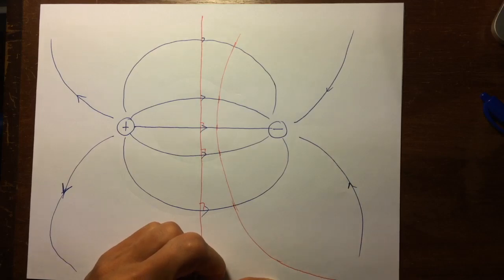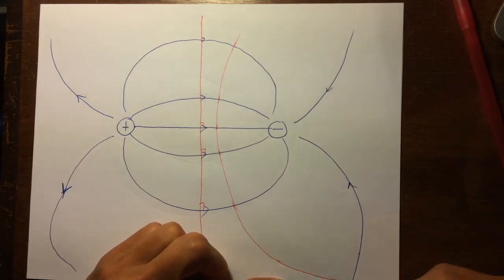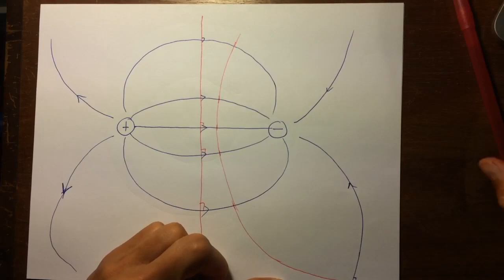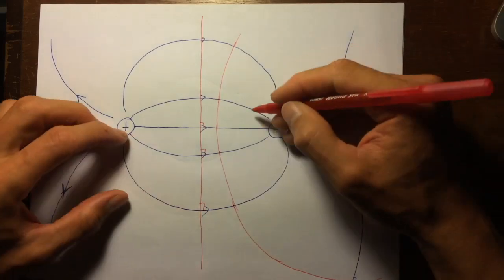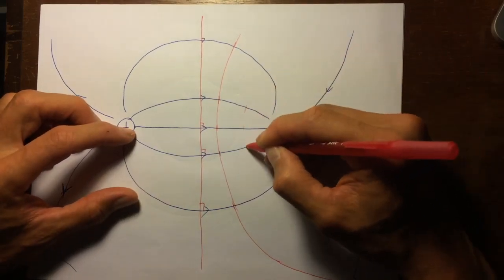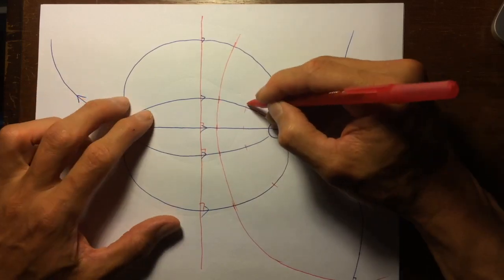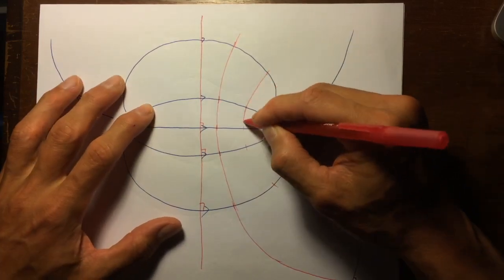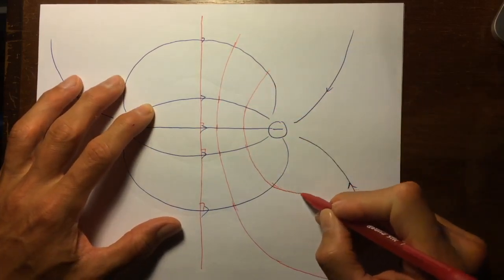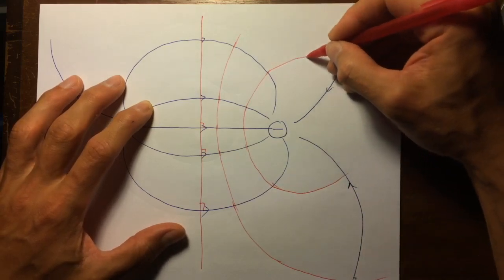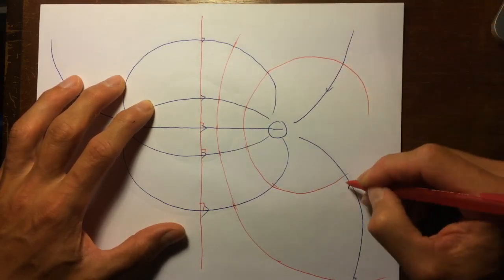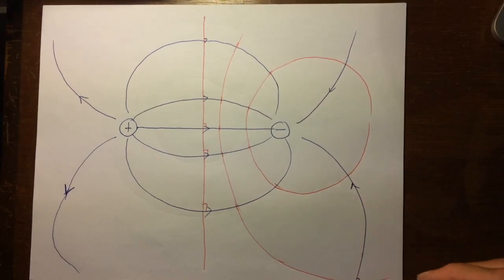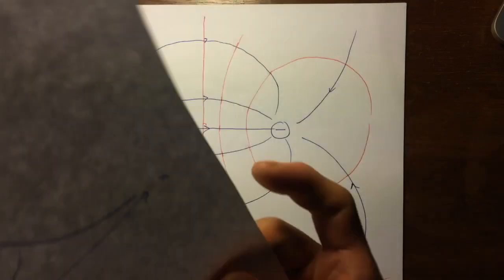So let me try to force it. It's supposed to be a right angle there, and it goes out. And then let me draw some more. So here is another equipotential surface. Perpendicular, perpendicular.